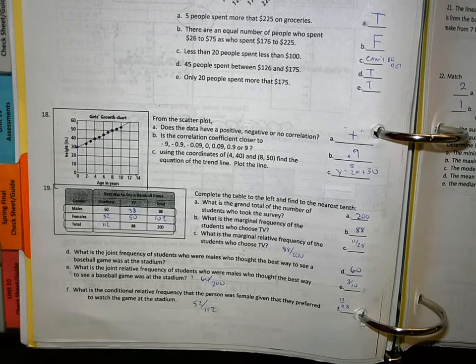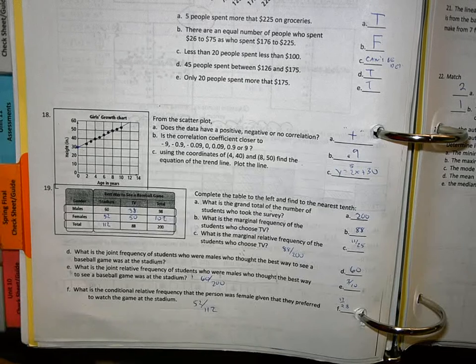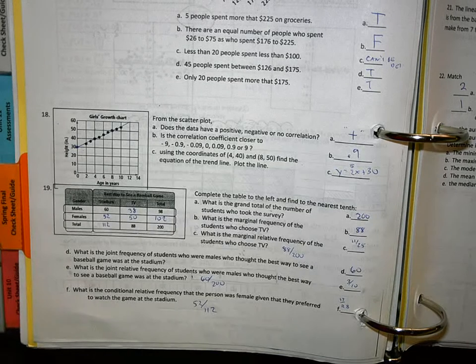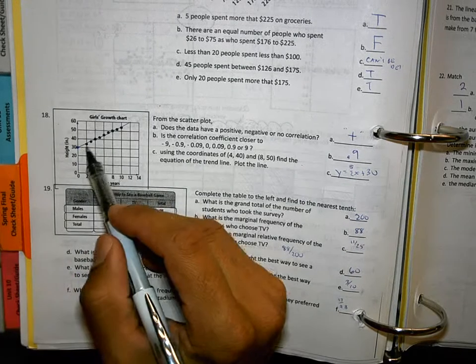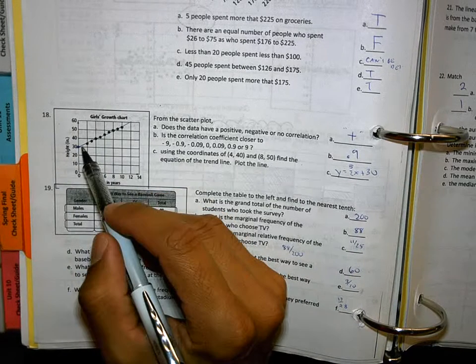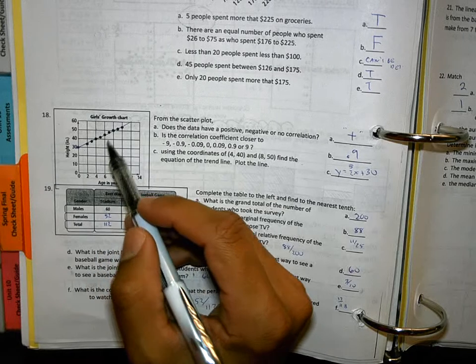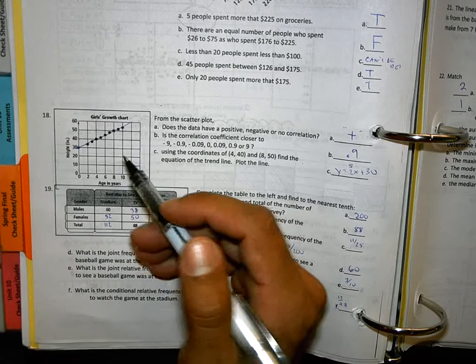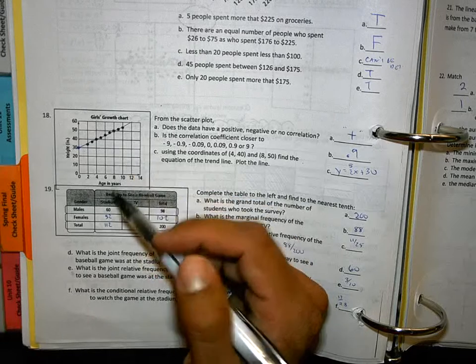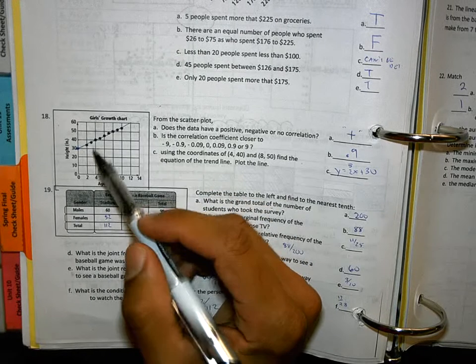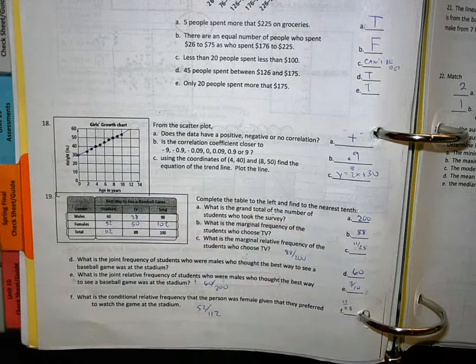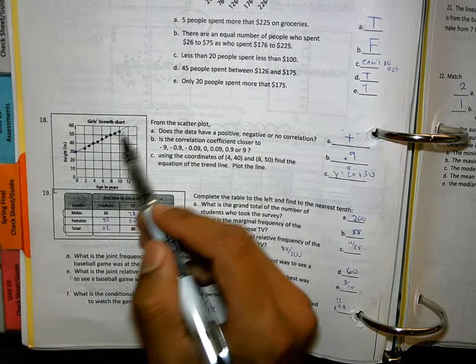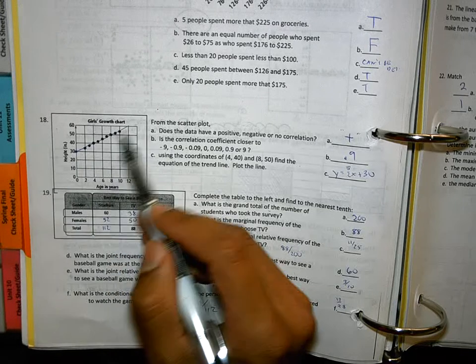Now, you can measure a correlation by a number, and that number is going to be somewhere between positive 1 and negative 1. The closer these points are to a line, the closer to the value of 1 it's going to be, if it's positive. If they're close to a line that's going downward, it would be close to negative 1. So we want to pick a value that's really close. Do these look like they almost form a line? I think they do. I think they're really close to a straight line.